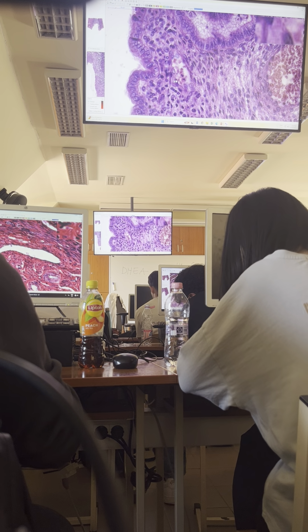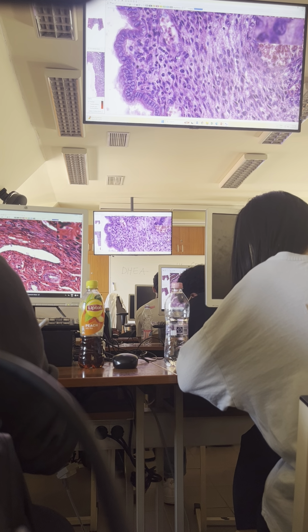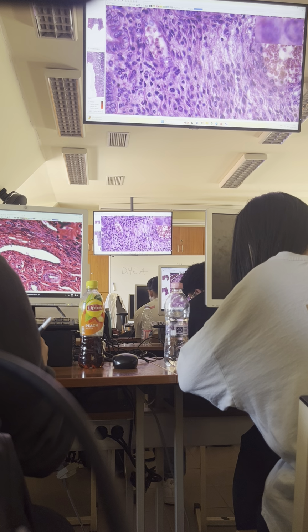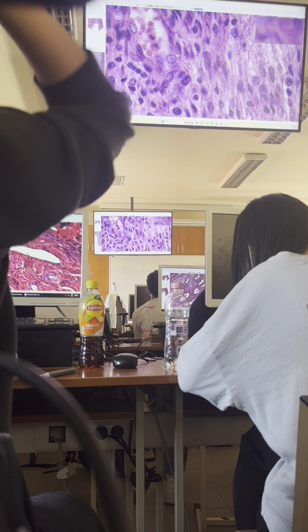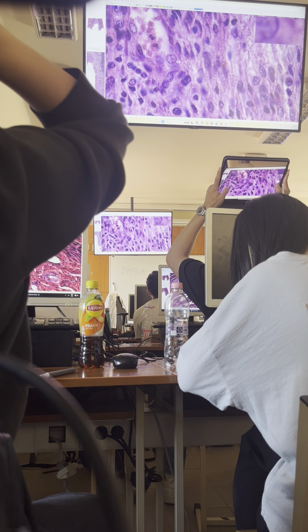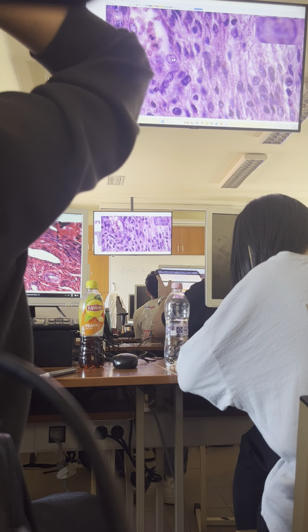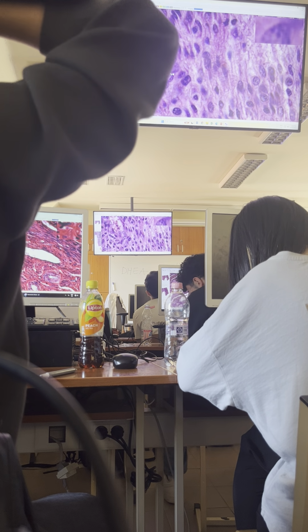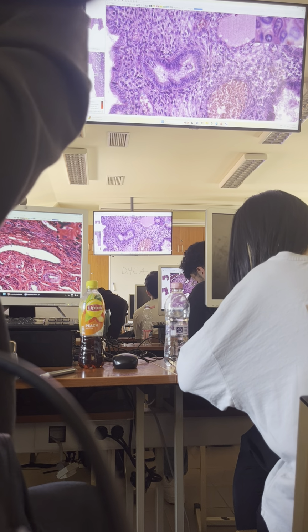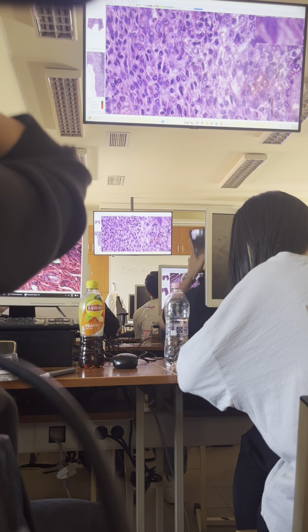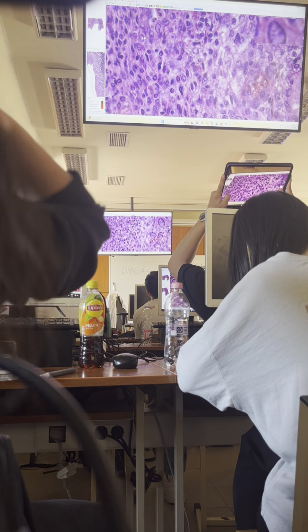compact layer, in certain parts you can see very pale stained cells which have more or less basophilic cytoplasm and euchromatic nucleus, like this, or like that, or like that. Or maybe these ones here.